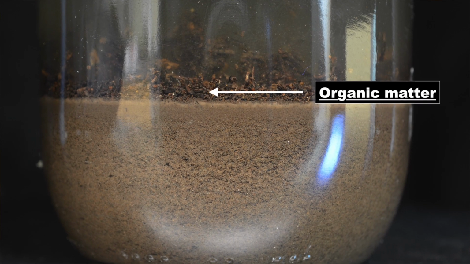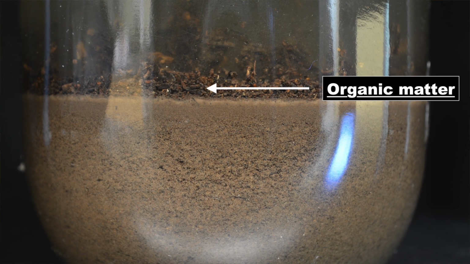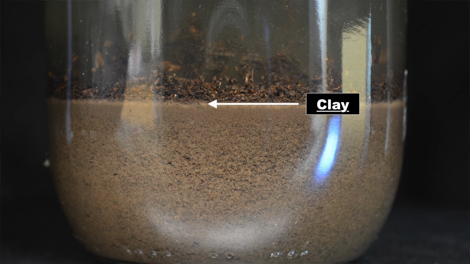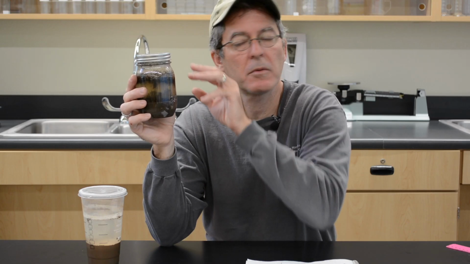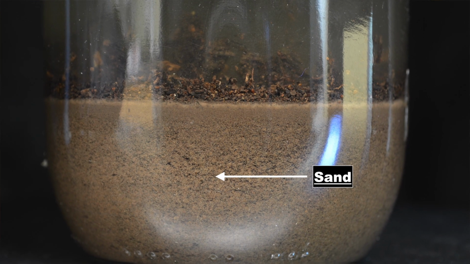So which is the lightest out of all this? The organic matter, clay, silt, or sand? Well, the organic matter, because it's still floating. Now, out of the dirt stuff, what's the lightest? The clay, because it's on the top layer, which means it was floating in the water the longest. And what's the heaviest? The sand, because it sunk right away.